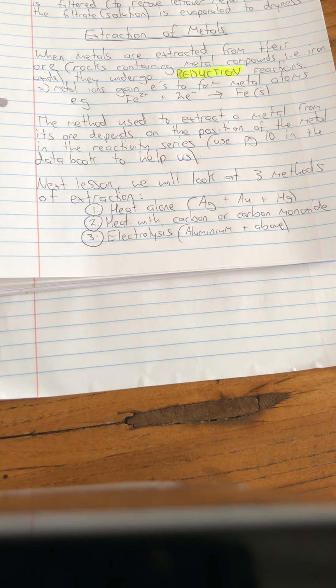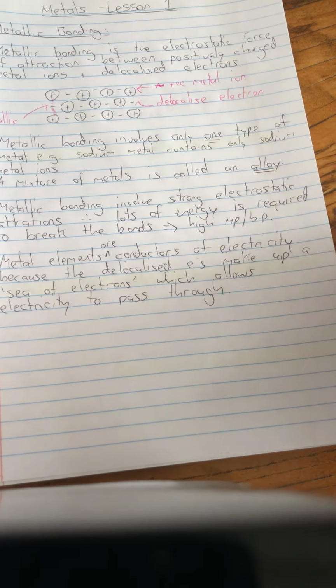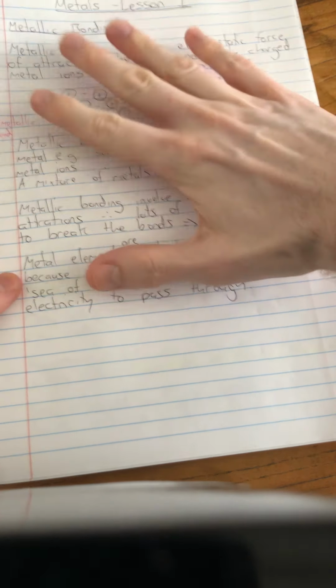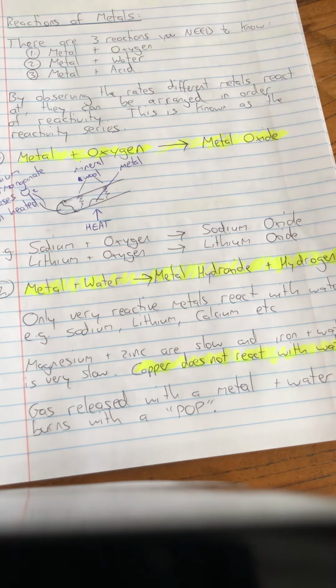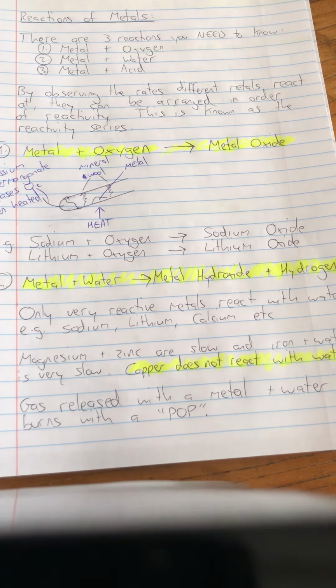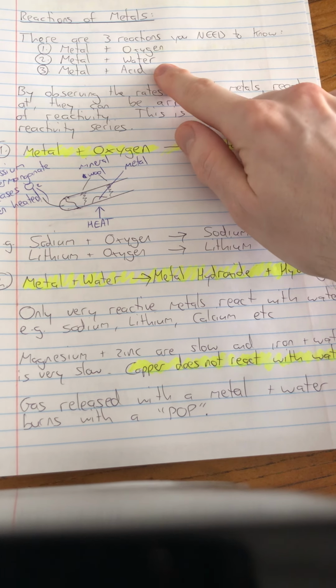So let's recap this lesson. That's us for today, but we need to recap it. Metallic bonding, I'm not going to really go over that because you should already know that from Unit 1. That was literally a recap of Unit 1, so I'll let you do that in your own time. What we learned today is that there are 3 reactions involving metals: metal plus oxygen, metal plus water, metal plus acid.